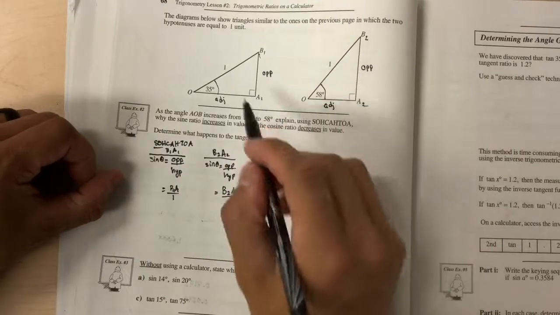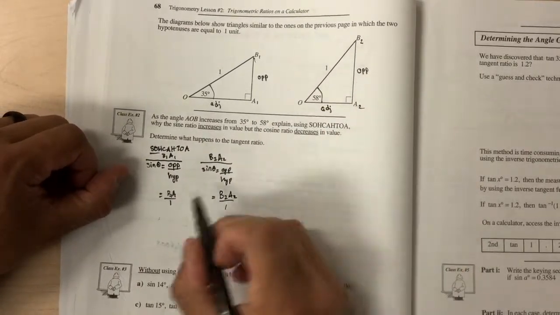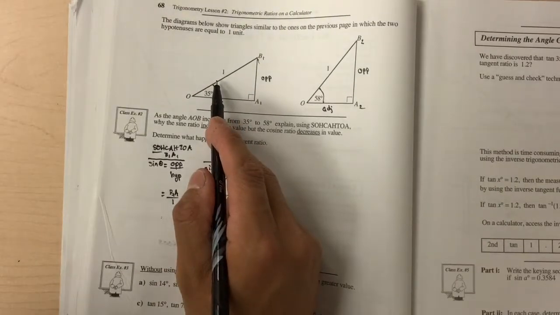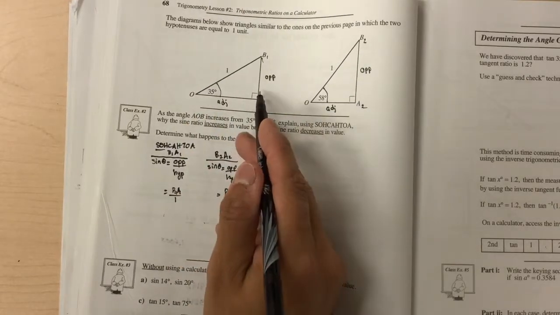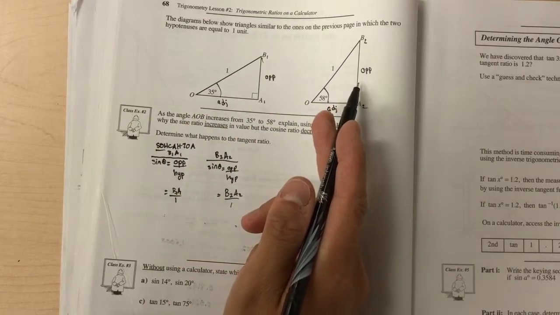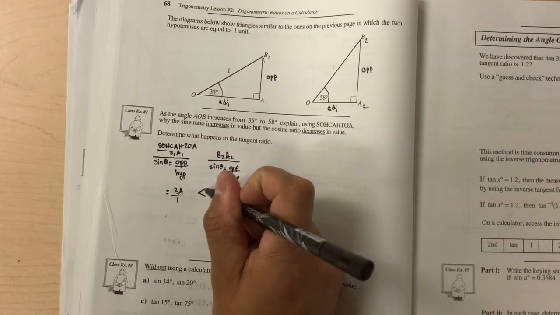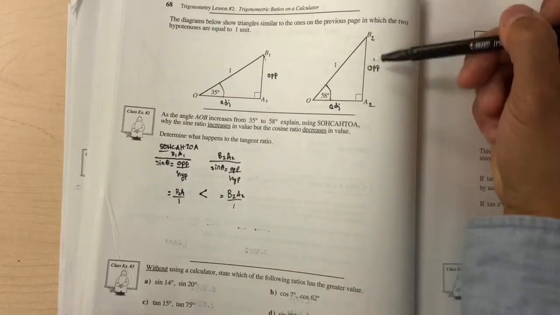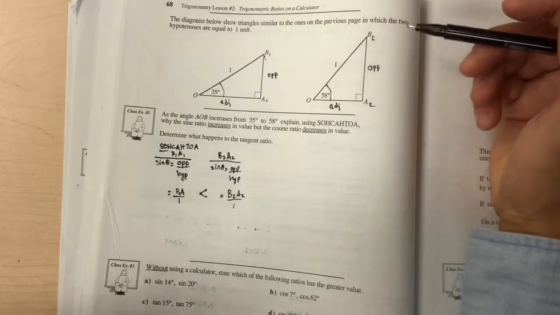Now, if we look at B2, A2, so this side over here, this side length is larger. And since the hypotenuse is not changing, it remains 1 in both cases, if we increase this side length here, then we're dividing a larger number by the same value. And so this is going to just get bigger if we keep on increasing the length of this opposite side.